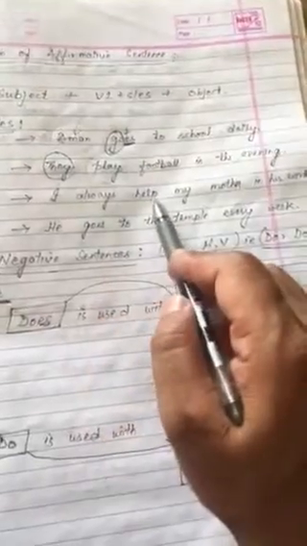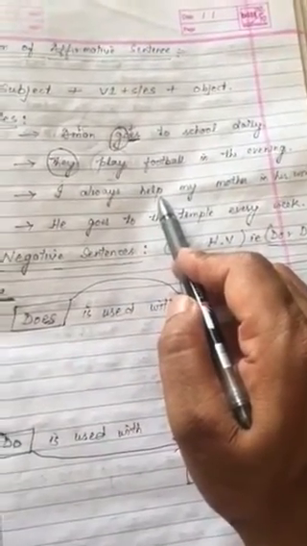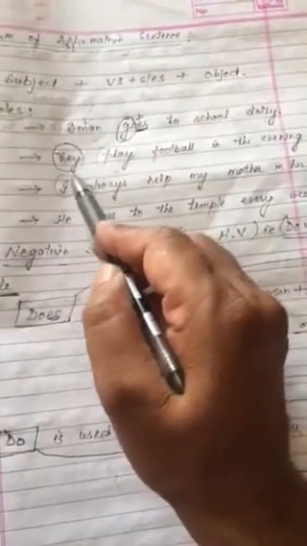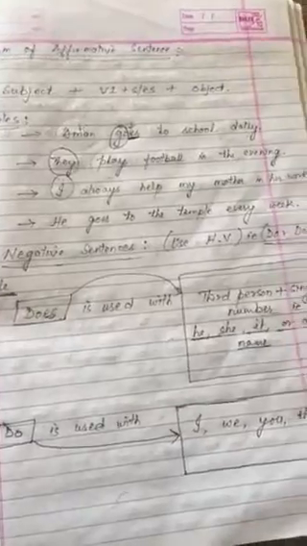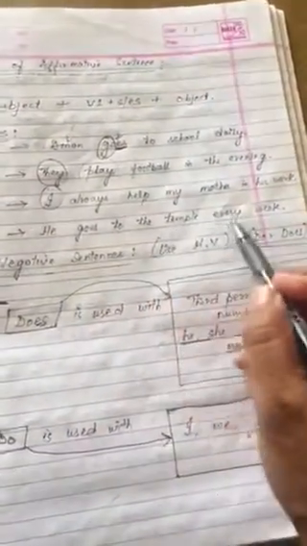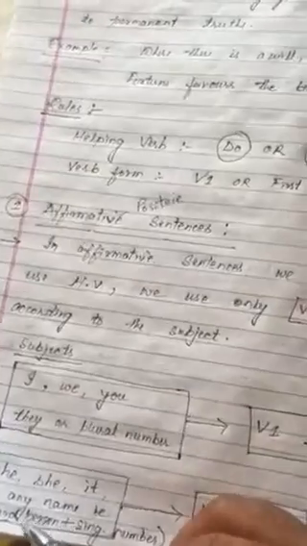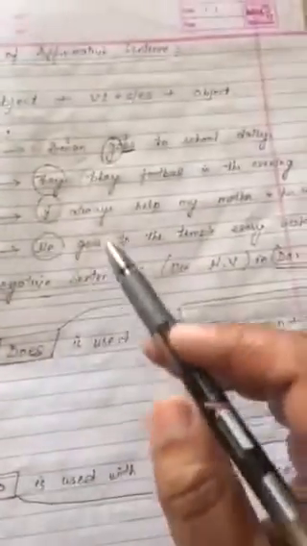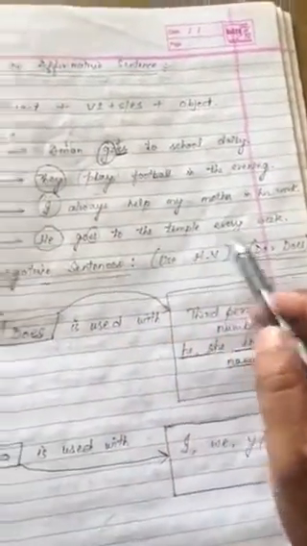Again we are not using S or ES, because I is your first person. He goes to the temple every week. Again, he is your third person plus singular number, so we have added ES: he goes to the temple every week.